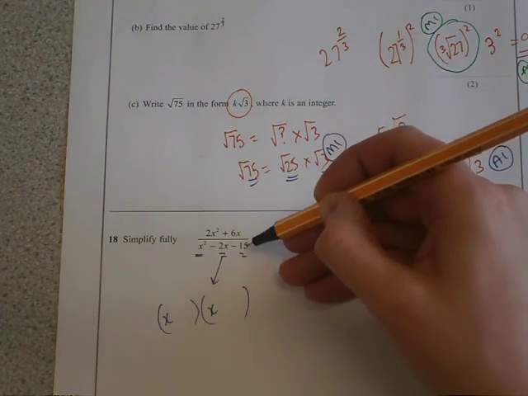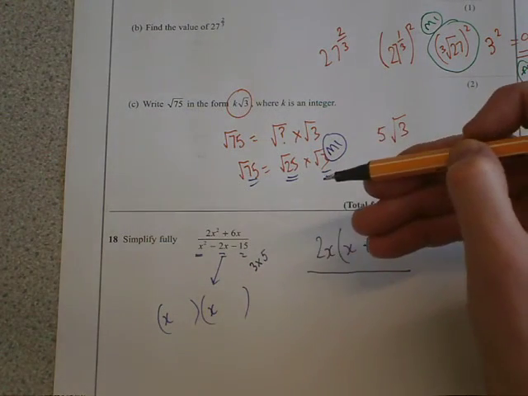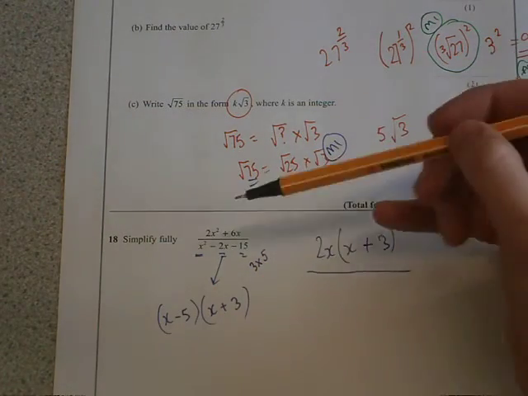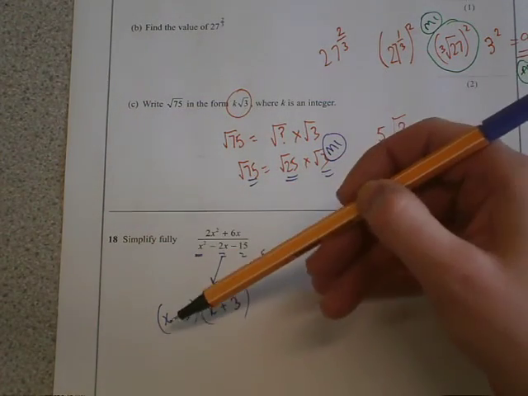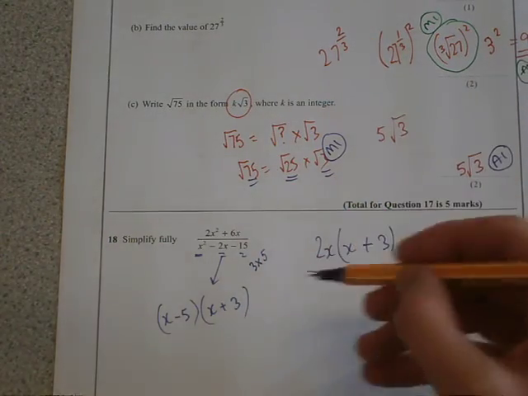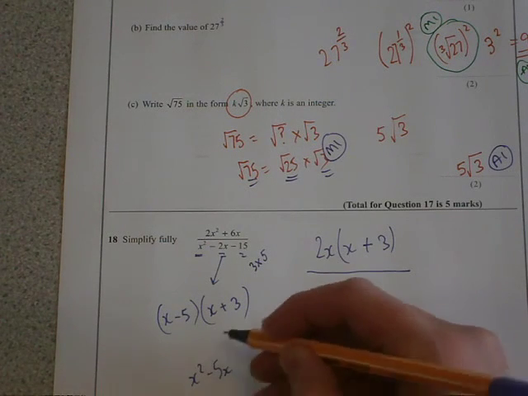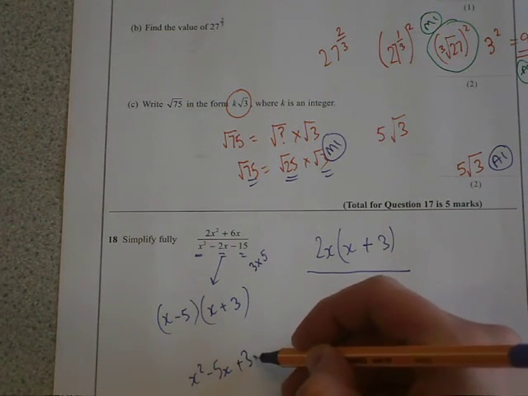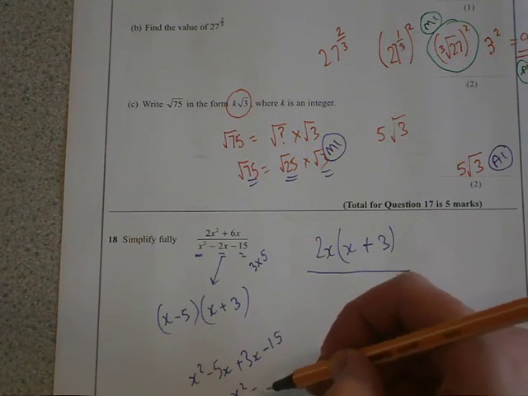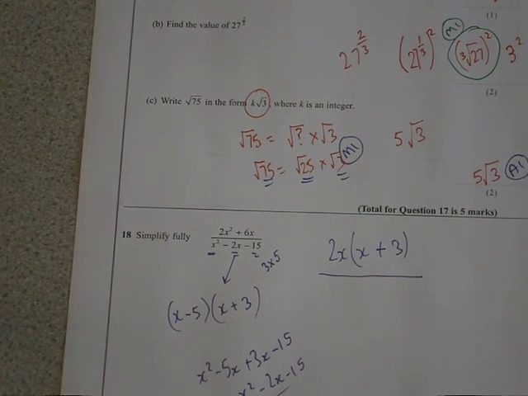So the difference between them is going to have to be 2. So I'm thinking 3 times 5 here, and because I want a negative 2x, I'm going to need a minus 5 to add 3 on to get the minus 2. Now if I expand that, I can be perfectly sure that I'm right. So there's really no reason for this bit to be wrong ever in the exam, because you can check it yourself, and if you've got time and people tell you to check your paper, this is the kind of thing that they're talking about.